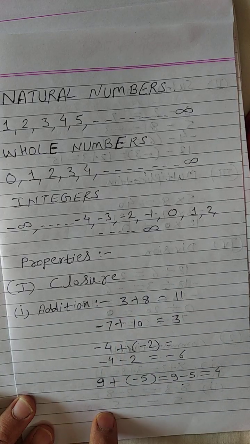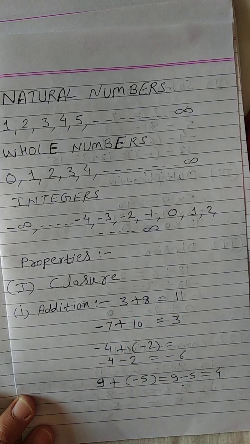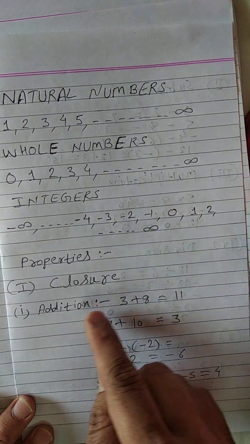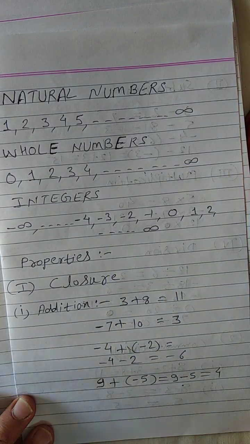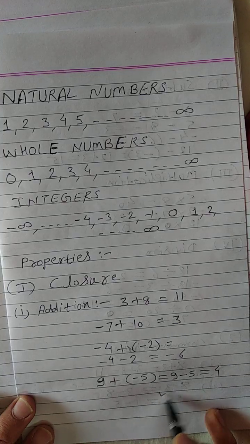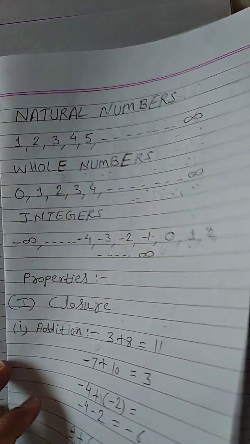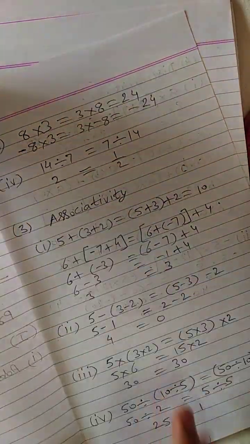So I can say integers are closed for addition, or I can say the closure property is fulfilled in the case of addition. So the answer is yes. Now we will take another operation, which is subtraction.